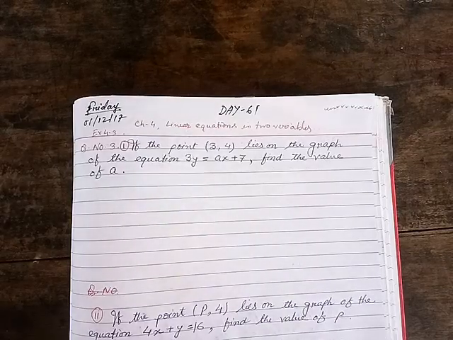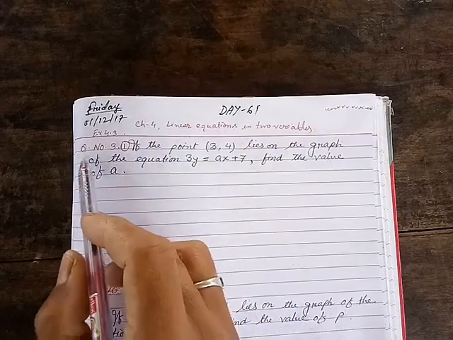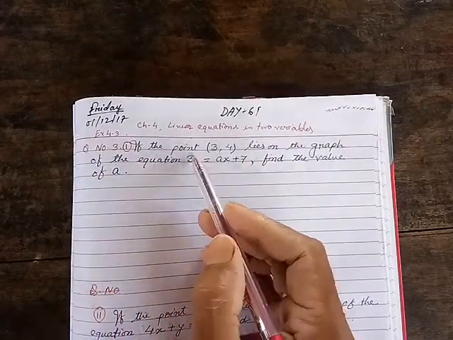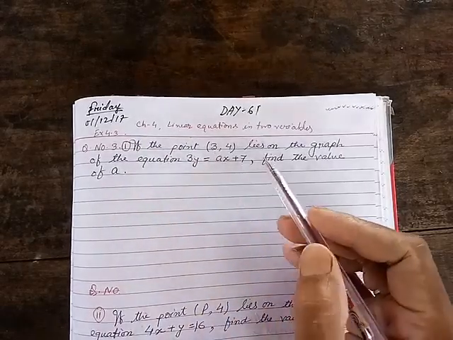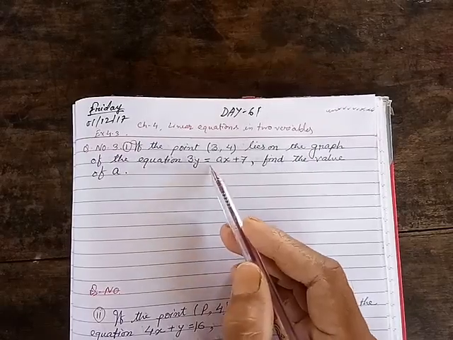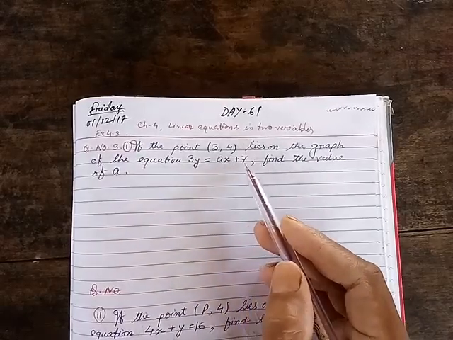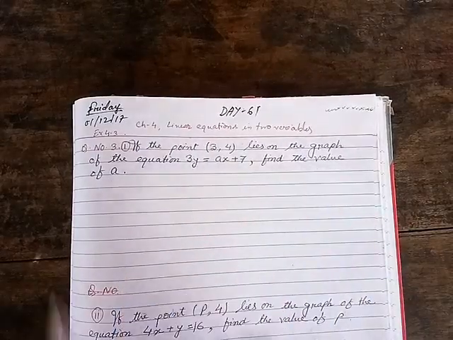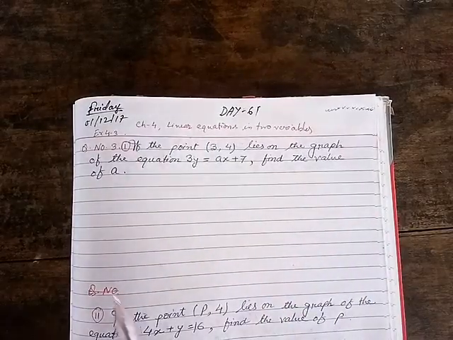This is from the chapter Linear Equations in Two Variables, Exercise 4.3, question number 3.1. If the point (3, 4) lies on the graph of the equation 3y = ax + 7, then find the value of a. It's a very simple question.